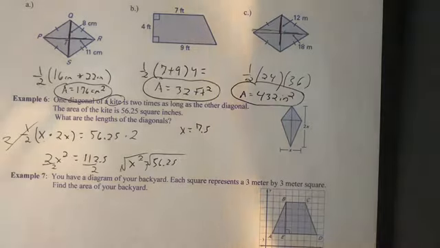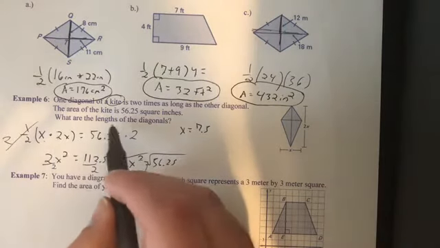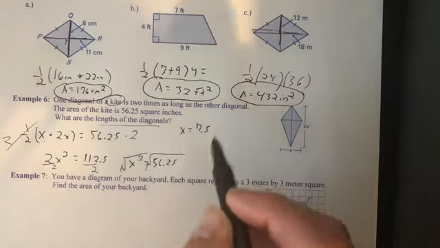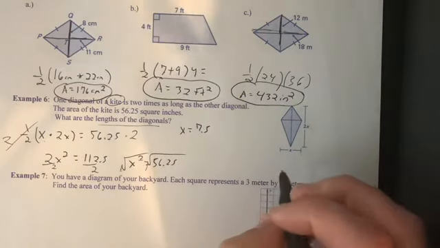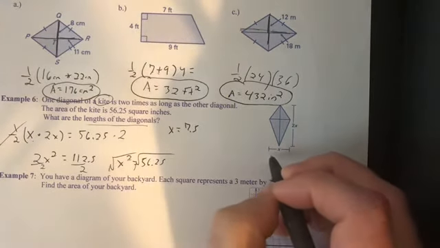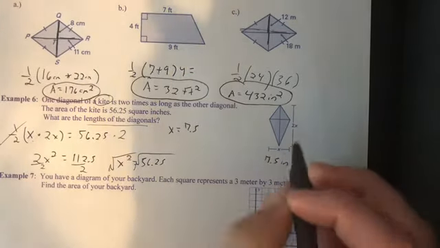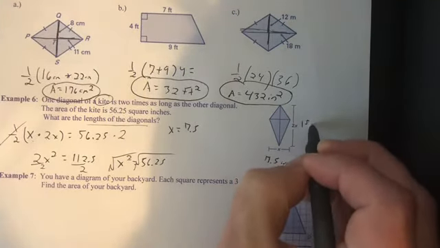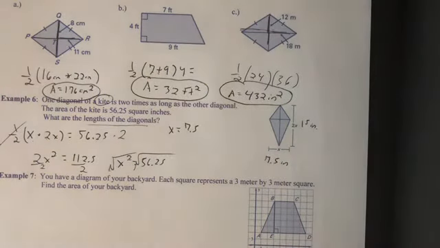Are we done? No. The question asks us to find the lengths of the diagonals. One diagonal, this one right here, is going to be 7.5 inches. The second is going to be 15 inches. So we have to plug that x value in.